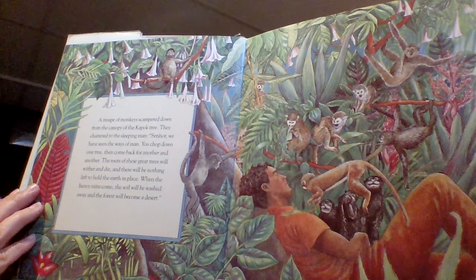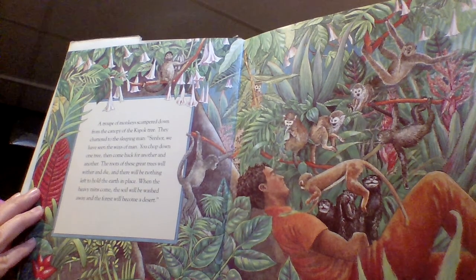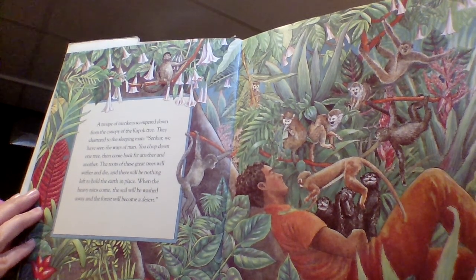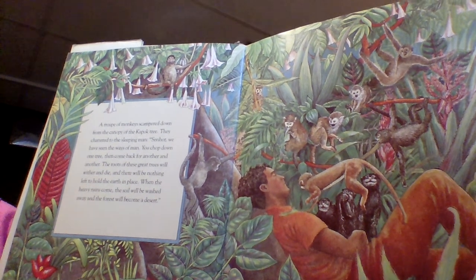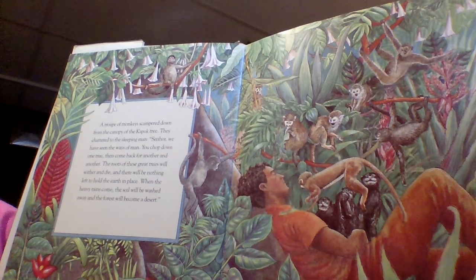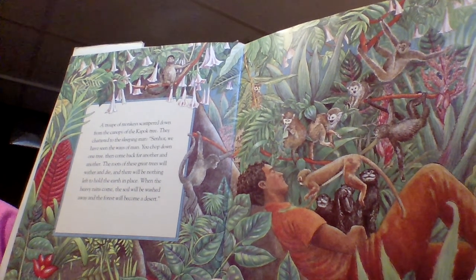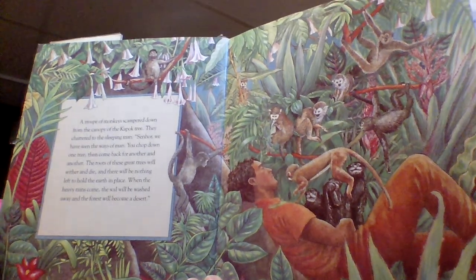A troop of monkeys scampered down from the canopy of the tree. They chattered to the sleeping man. "Senor, we have seen the ways of the man. You chop down one tree, then you come back for another and another. The roots of these trees will wither and die, and there will be nothing left to hold the earth in place. When the heavy rains come, the soil will be washed away, and the forest will become a desert."